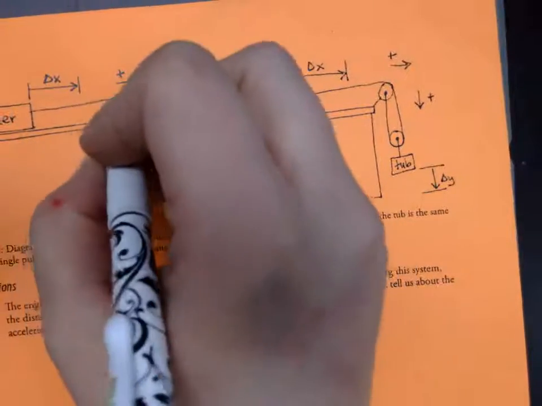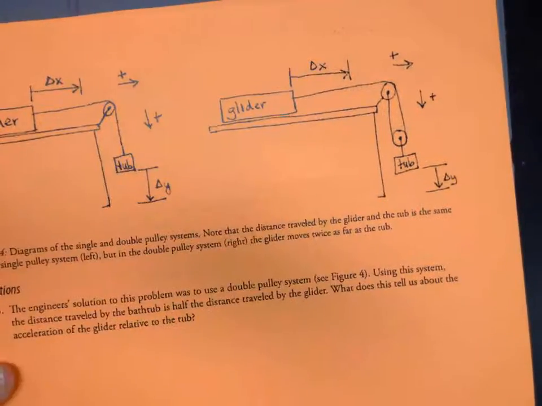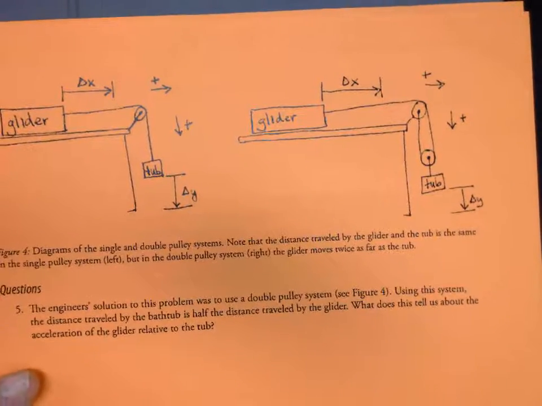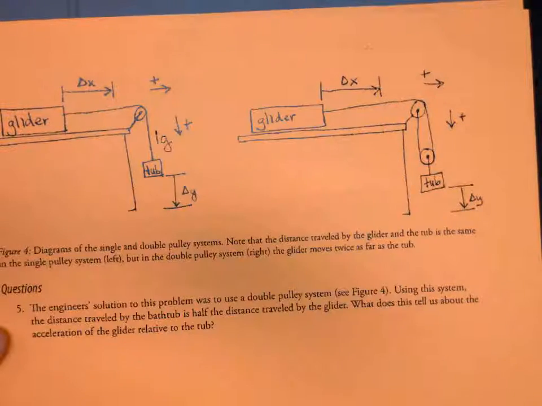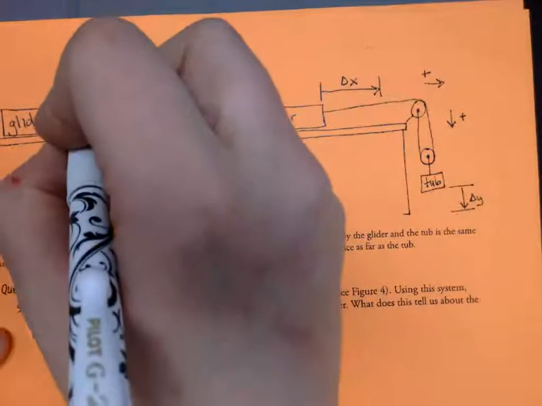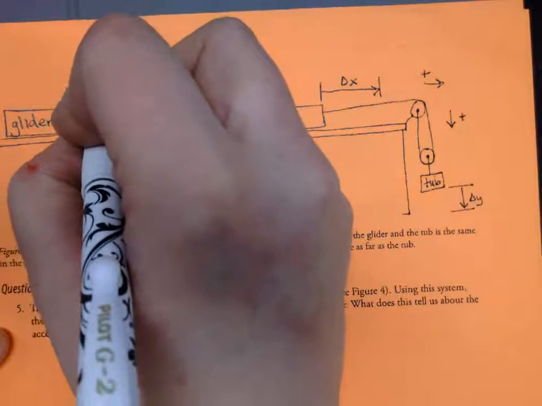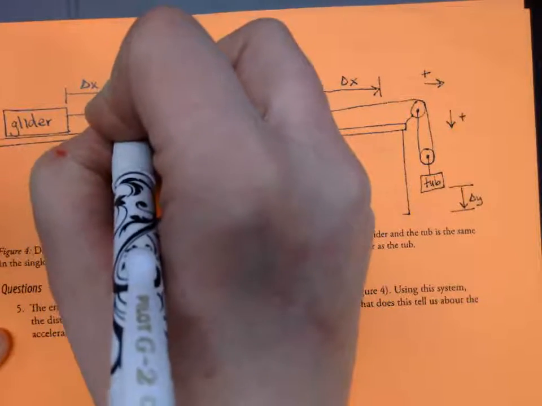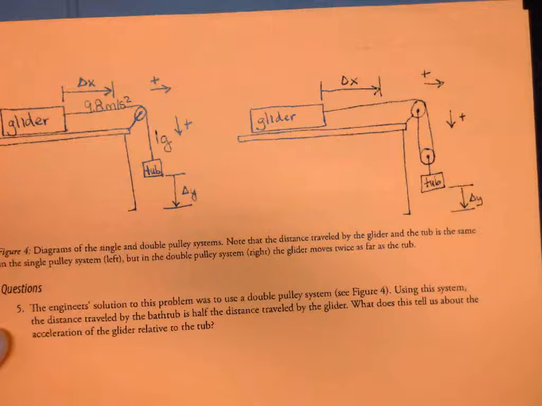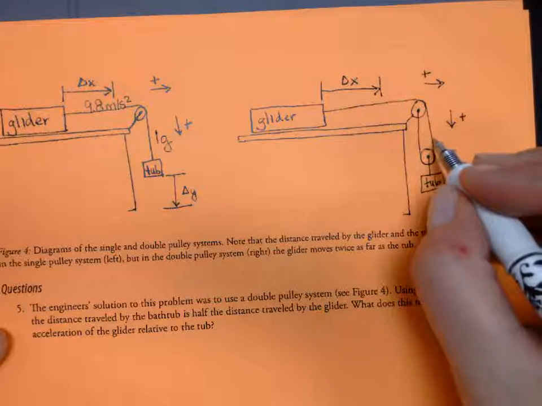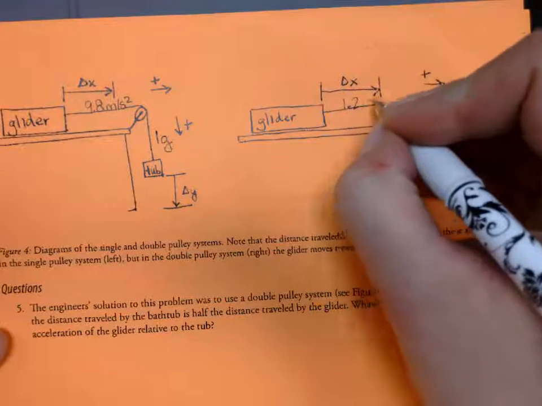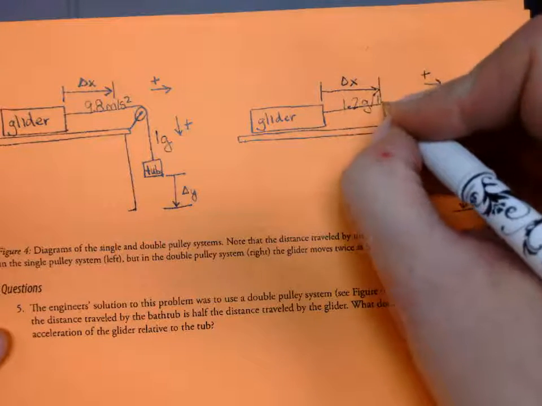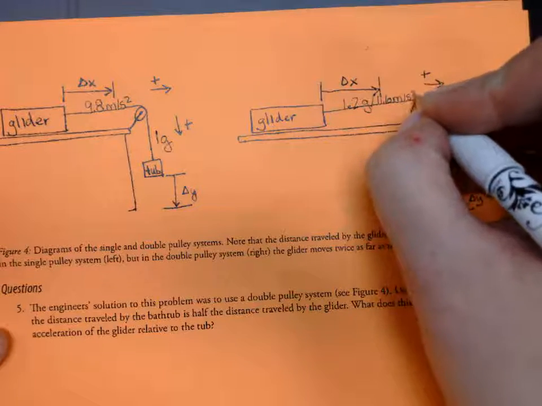All right, so we know that something can only fall as fast as gravity. So that means this can only fall down at 1 G, which means this can only accelerate at 1 G, or 9.8 meters per second squared. But the ingenious engineers decided to use a double pulley system, and they wanted this to accelerate at 1.2 Gs, or 11.6 meters per second squared.